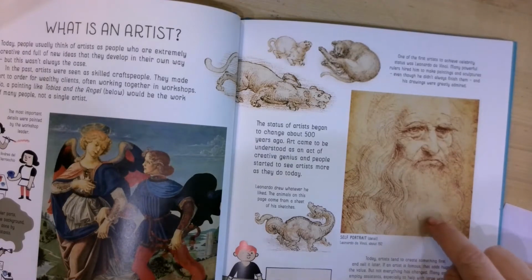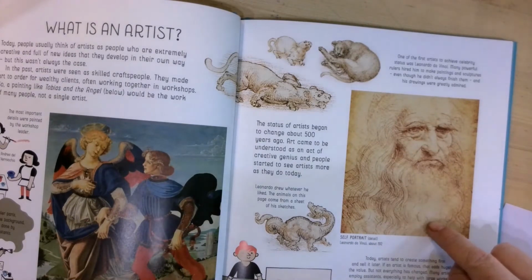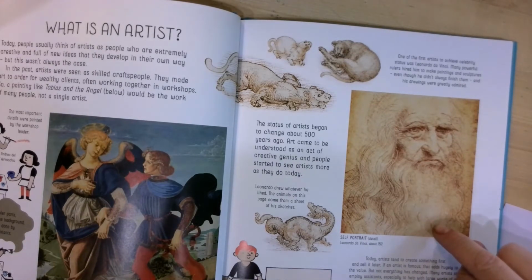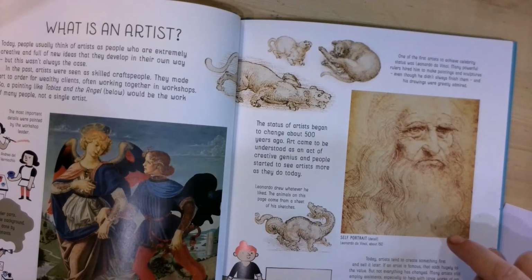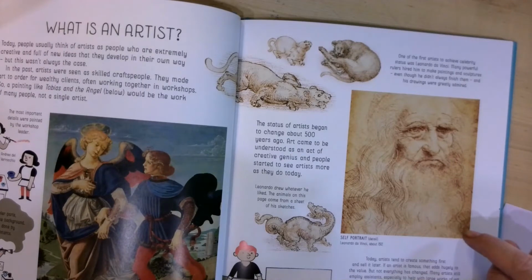And this is a self-portrait of Leonardo da Vinci. So a self-portrait is a picture of a person. That's a portrait, but the self-portrait is a picture of yourself. So the person that you're drawing in your portrait is you. And this year in art class, you will definitely make a self-portrait.